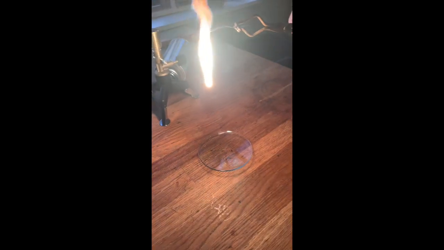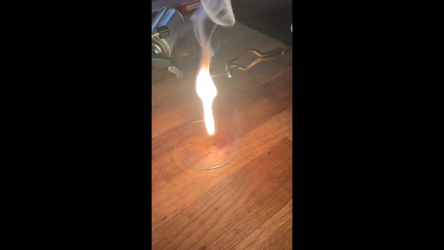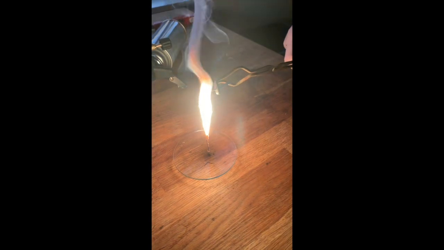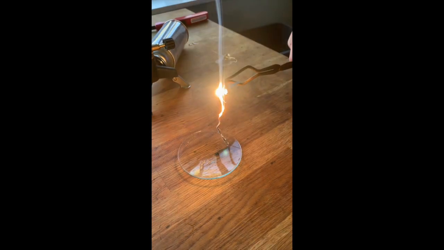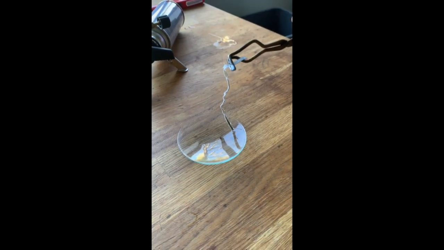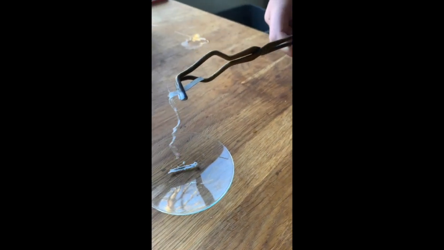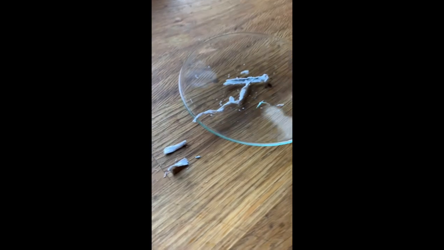Hold it away from the Bunsen burner. Over the glass, there we go. And now that white powder, you can tap it gently on the glass. Cool. This white powder is magnesium oxide.